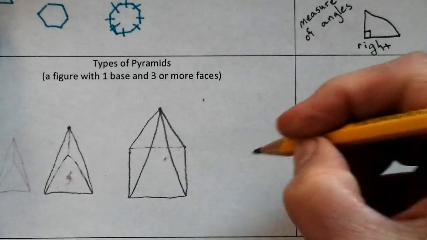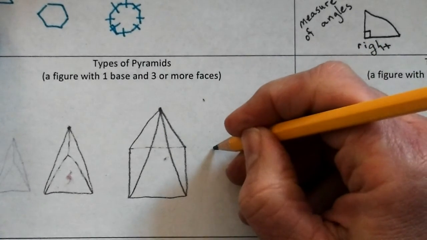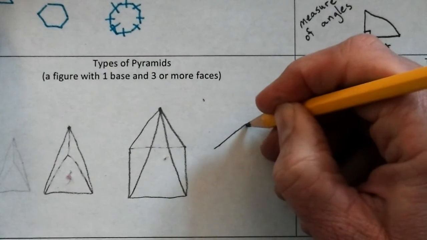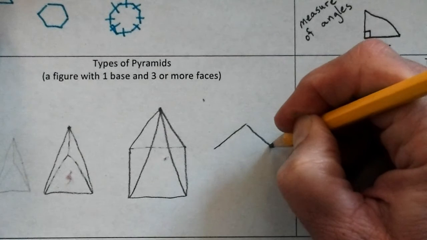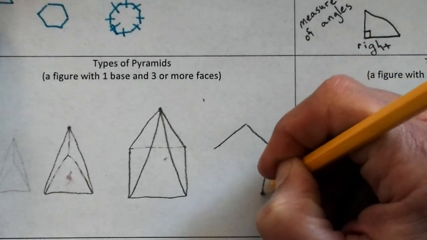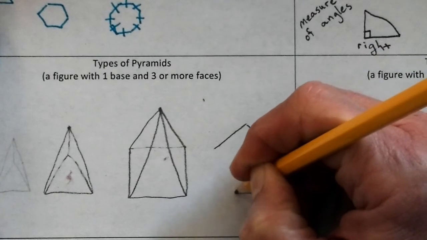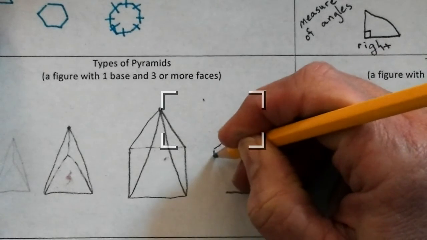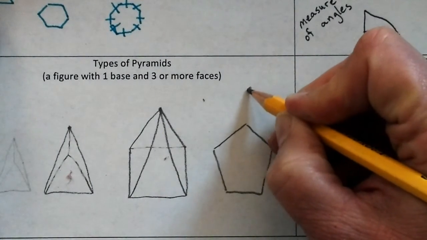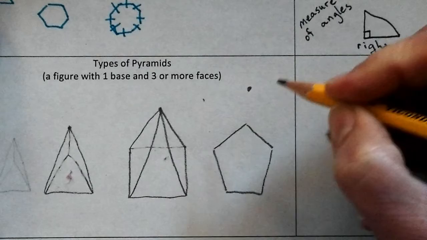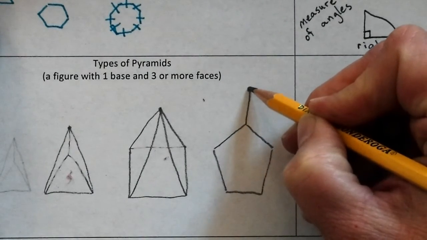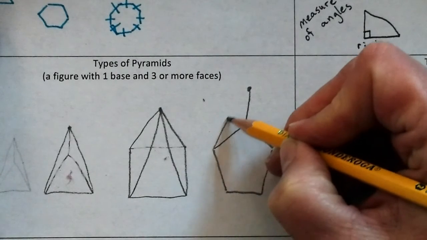You can even draw pentagonal pyramids. So you draw a pentagon for your base. Remember, a pentagon is going to be a shape with 5 sides. Then you put a point at the top, and then you're just going to connect all of those vertices to that point.